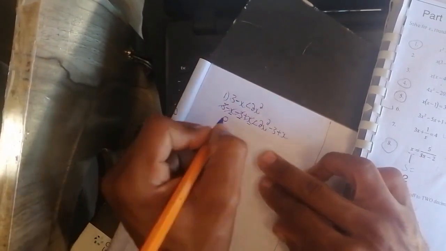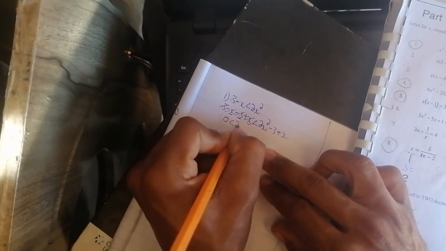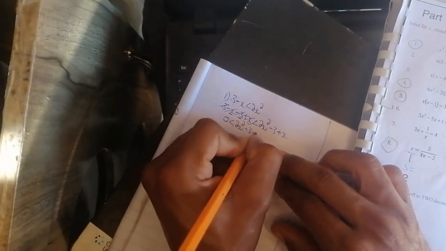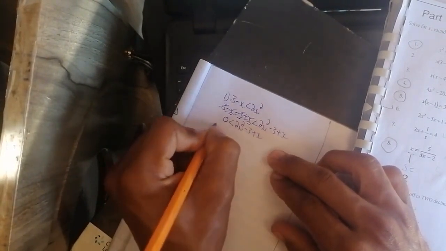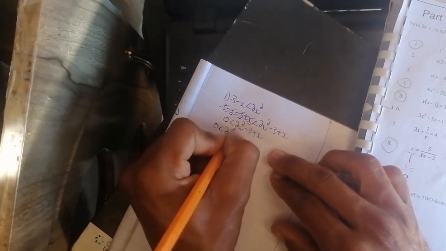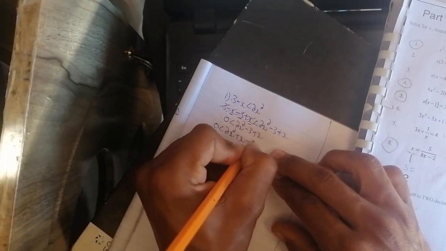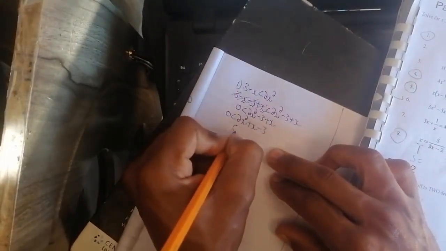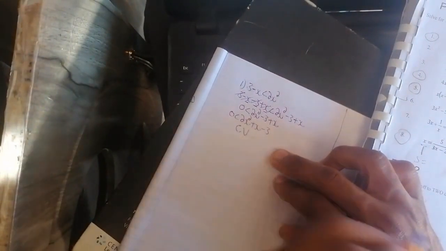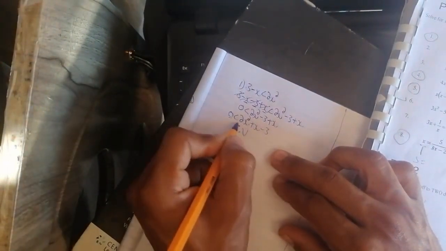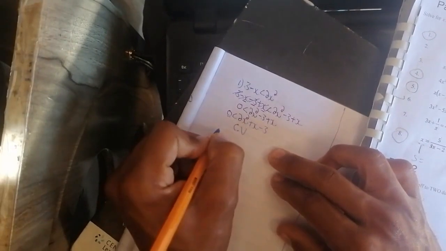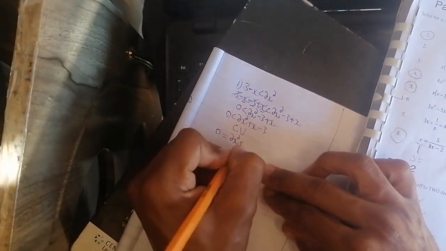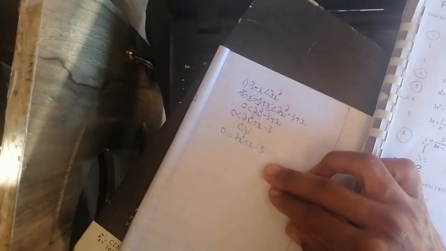You have a 0, that should be less than 2x squared minus 3 plus x, which you can rewrite as 2x squared plus x minus 3. And then from here you look for the critical values where you equate this to 0. So you say 0 is equal to 2x squared plus x minus 3.